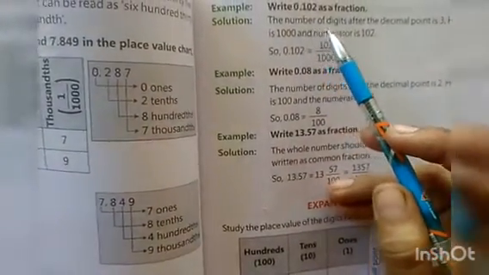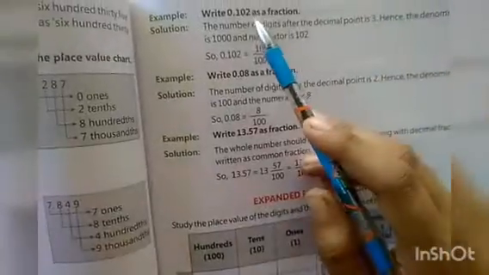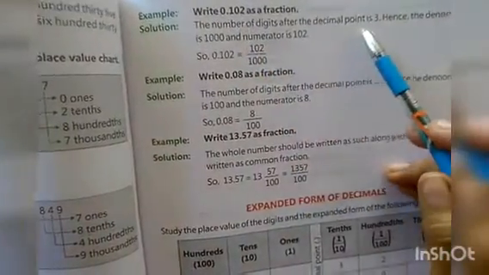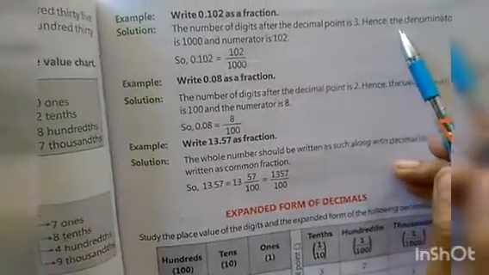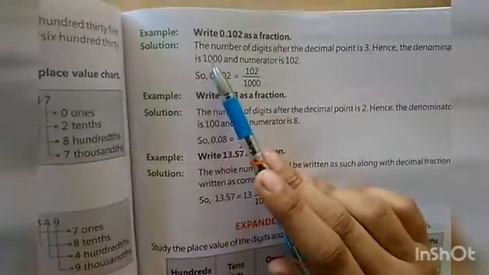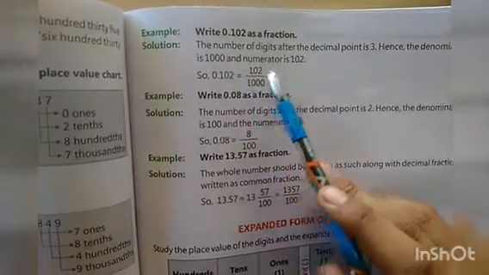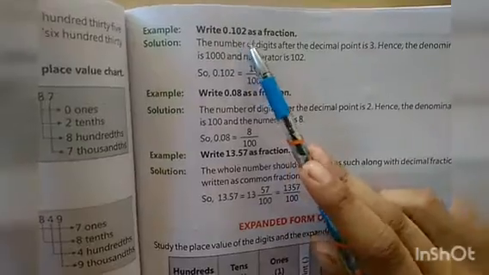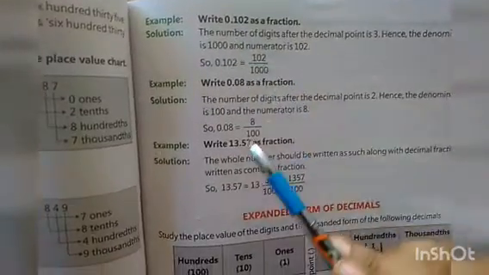The number of digits after the decimal point is 3: 1, 0 and 2. Hence the denominator is 1000 because it carries 3 zeros, and the numerator is 102. So write as a fraction 102 divided by 1000.